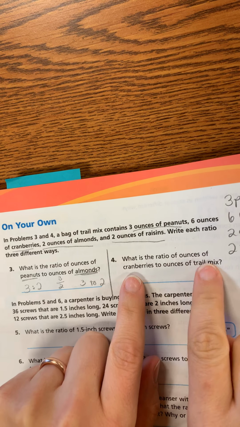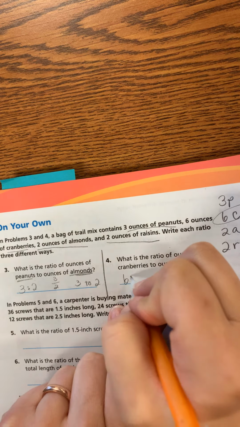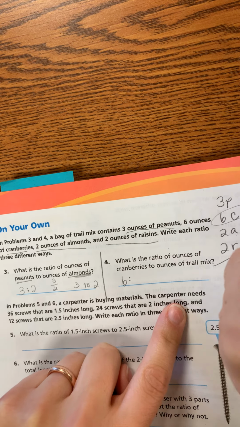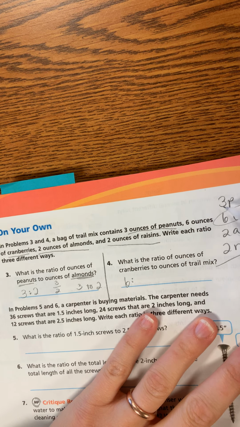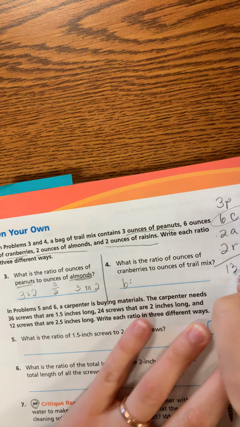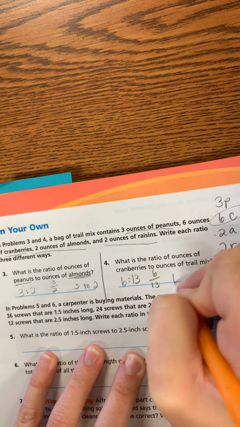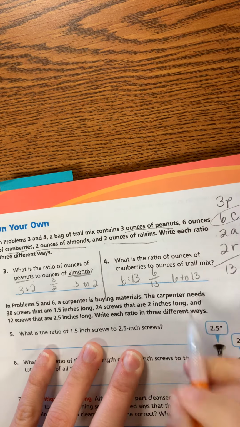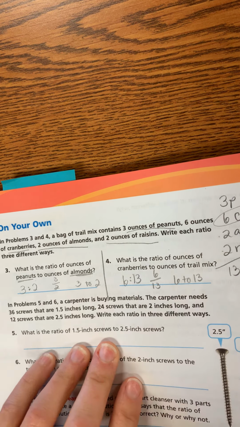What's the ratio of ounces of cranberries to trail mix? I know the cranberries is just 6, but once it's compared to the entire trail mix, that's when you need to add everything together. So 3 and 6 make 9, 10, 11, 12, 13. 13 ounces altogether, so 6 to 13.